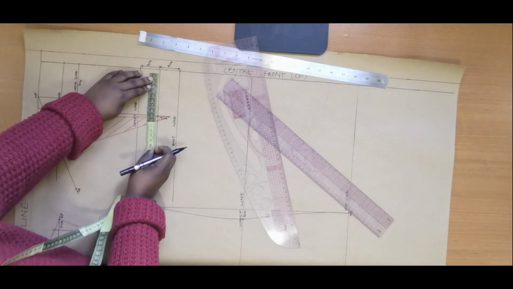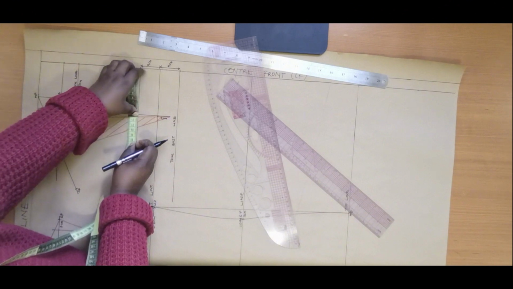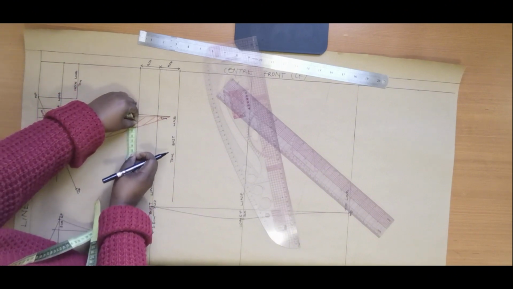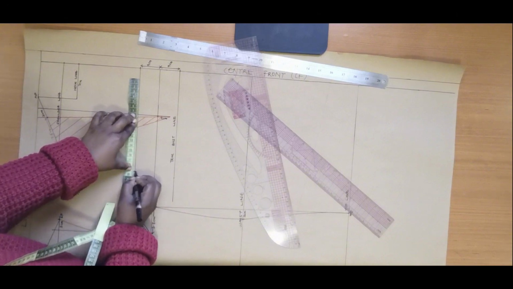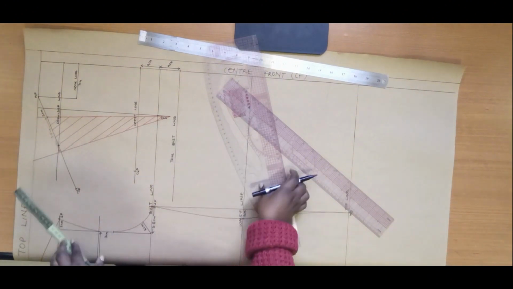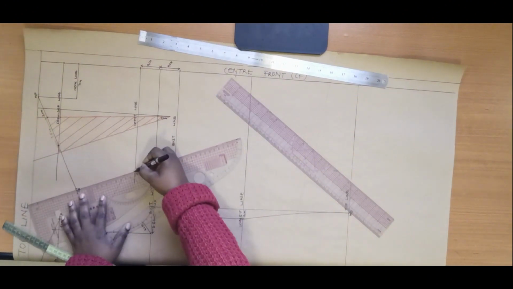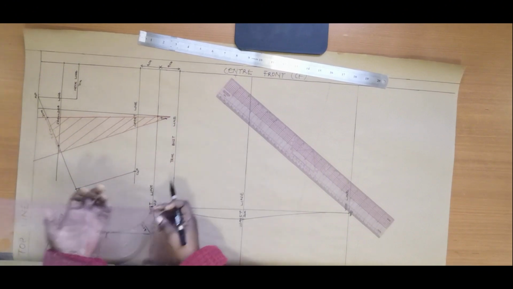On the chest line from the CF, measure half chest measurement, which is 19 centimeters, skipping the dart. Mark this point, the chest point, CHP. Rule a line between the chest point and the shoulder point.